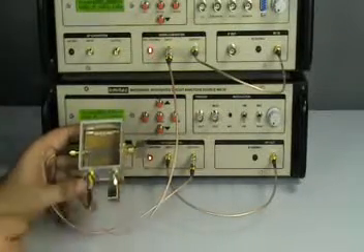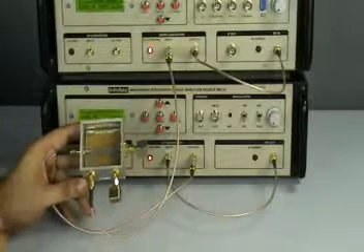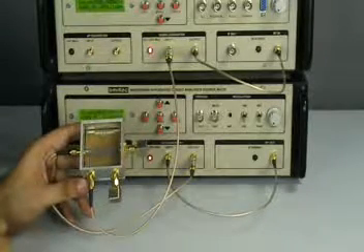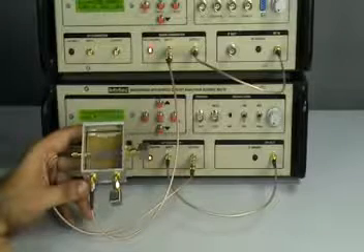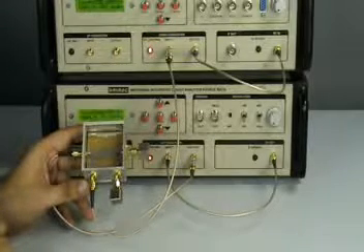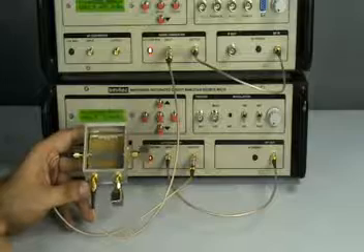Reference power was minus 40 dBm. Now the power has fallen down to minus 51. So 11 dB is the coupling factor of this directional coupler.